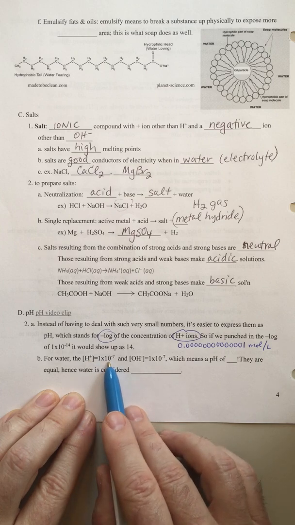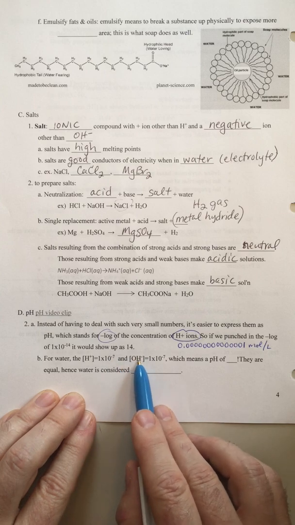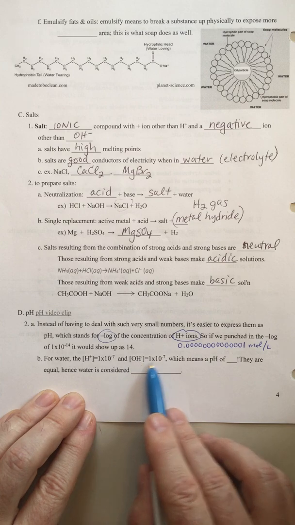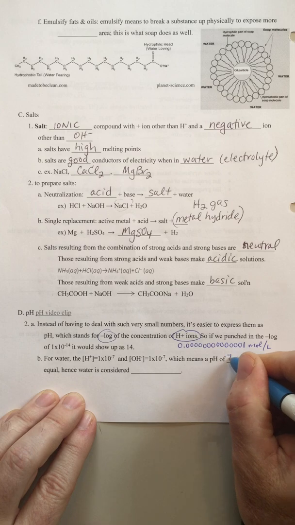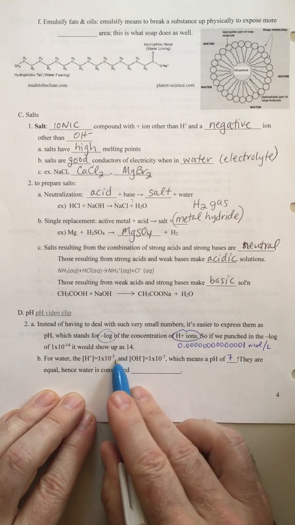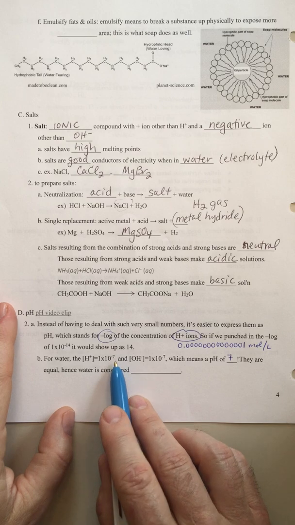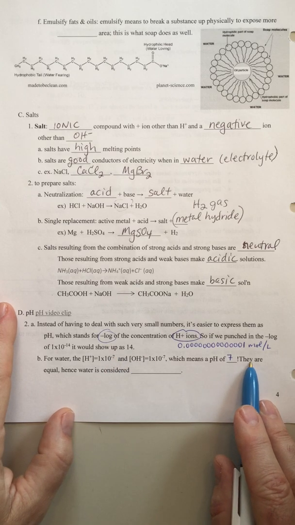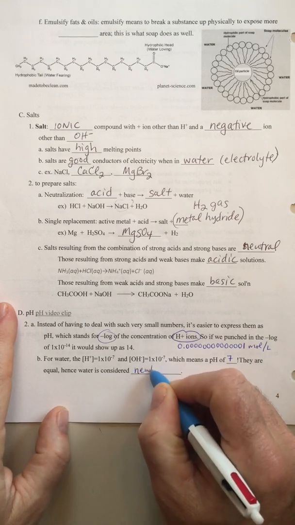So if the concentration of hydrogen is 1 times 10 to the negative 7, and the concentration of hydroxide, remember, this is for an acid and this is for a base, is the same, that means a pH of 7. Because I take this number and put a positive charge on it, and then I just use that raw number. So for water, they're equal, hence water is considered neutral.